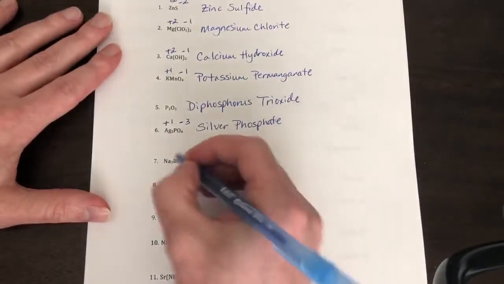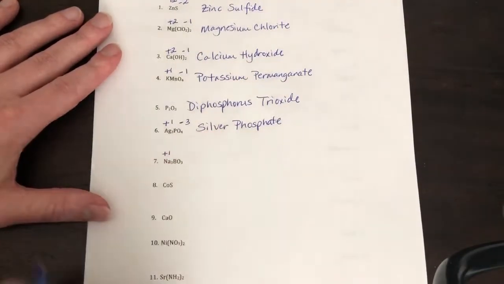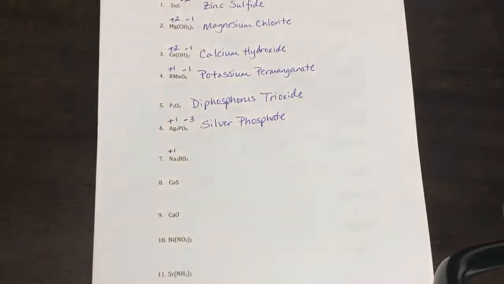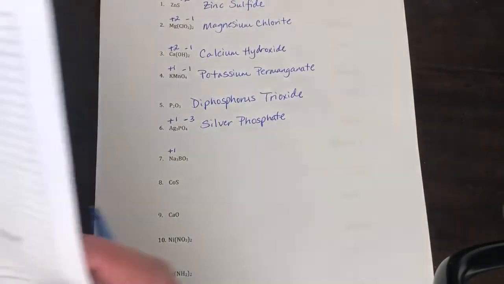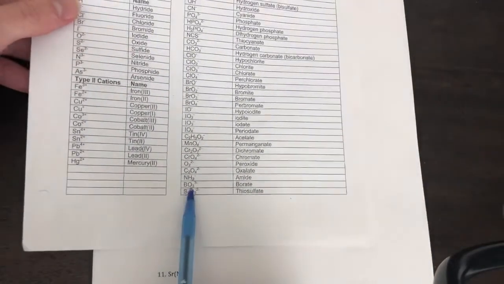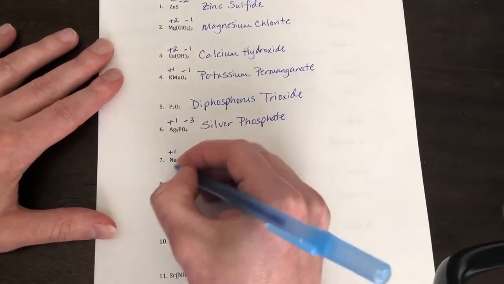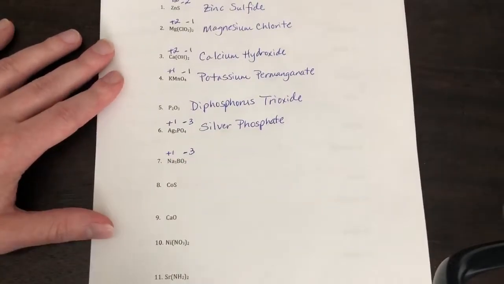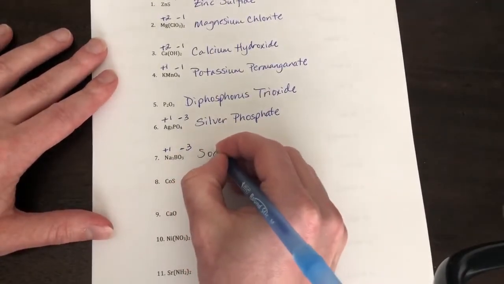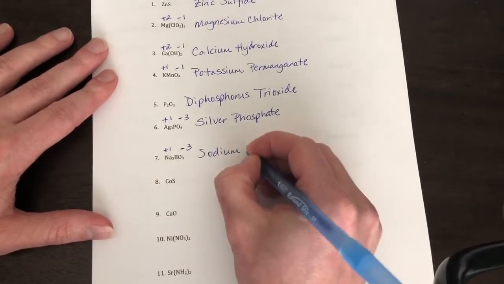Okay, Na is sodium. It has a +1 charge. BO3 is borate. Okay, borate is down at the bottom of your ion chart. It has a -3 charge. Okay, so we crisscrossed. That's where that went. So this is just sodium borate.